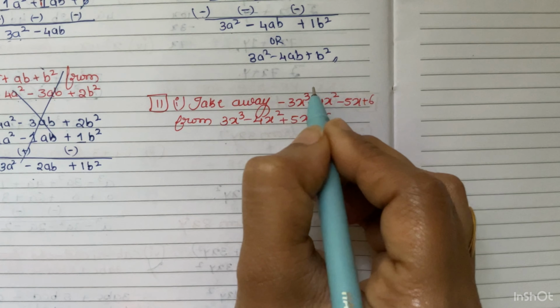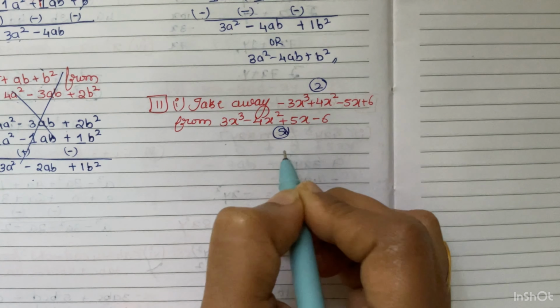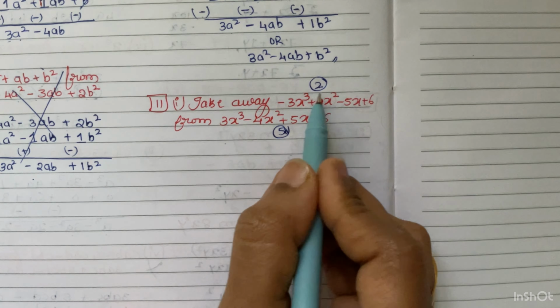For example, imagine here it is 2 and here it is 5 in the place of these polynomials. In that case, take away 2 from 5. We are taking 2 from 5, means 5 minus 2, and we will get 3. So after taking away 2 from 5 we will get 3. Similarly here we have to subtract this polynomial from this polynomial.